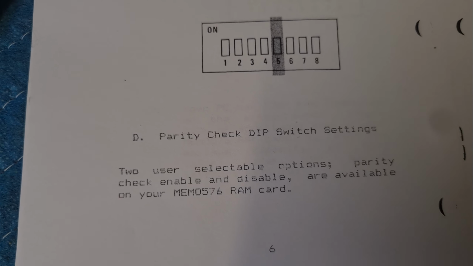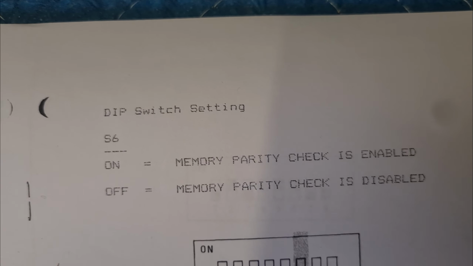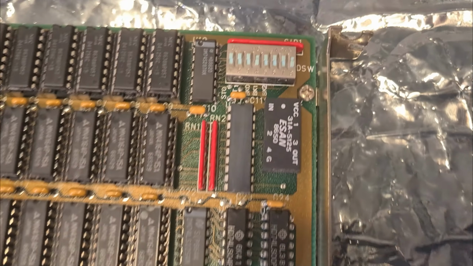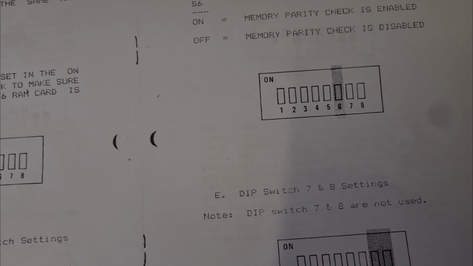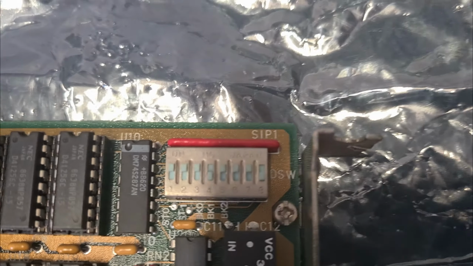And then we have the parity check DIP switch, which is DIP switch 6. And that should be enabled because we have parity check on the motherboard, and 6 is enabled, on. And then we have 7 and 8. Well, they're not being used, so it doesn't matter what they are. Yeah, we'll leave them as is.